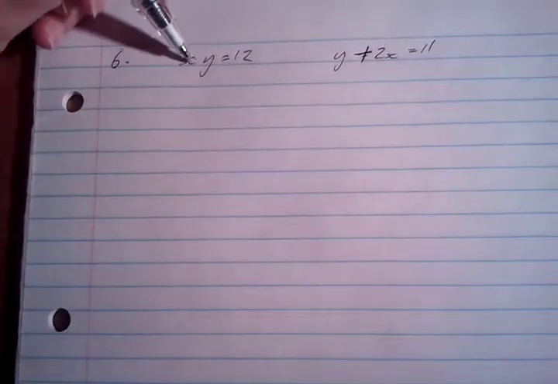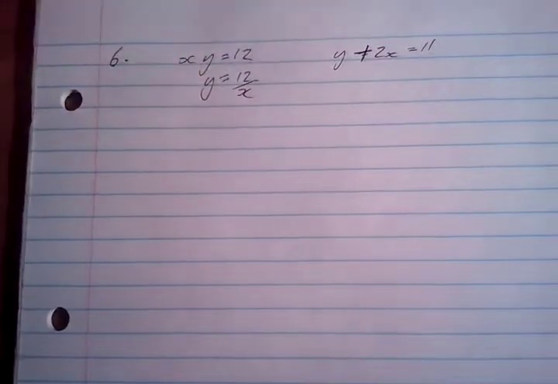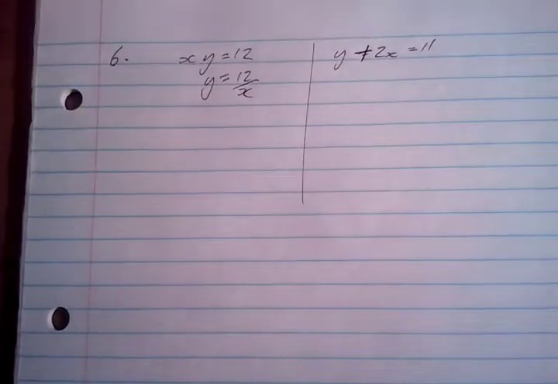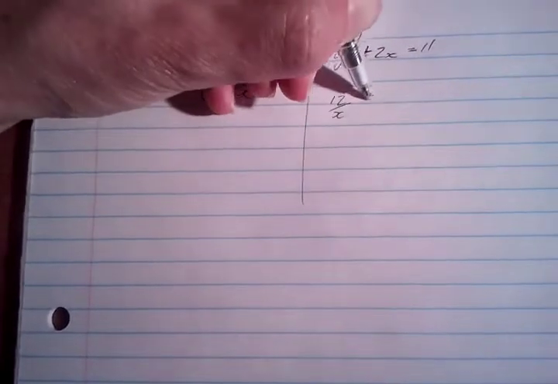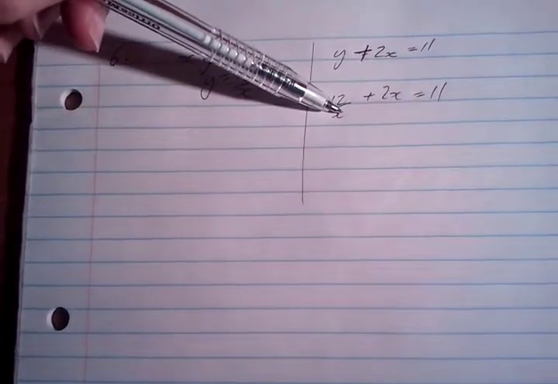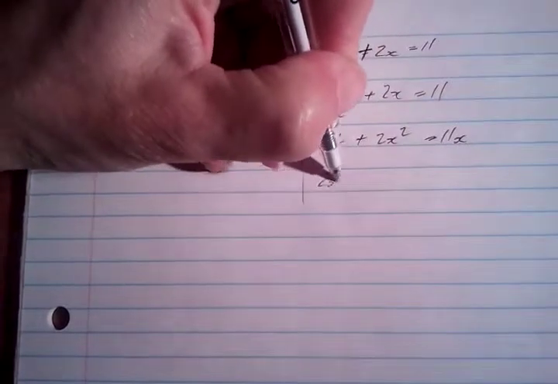Right, question 6 asks us to find the points of intersection between a curve and a line. So once again, easiest if we can get one of these in the form of just a single letter. So y equals 12 over x as an example. So now we want to substitute that y into this equation. So we'll end up with 12 over x plus 2x equals 11. And because we don't like having this variable in the denominator, we can multiply everything through by x, and then we'll make it all set equal to 0, and rewrite it in a form that we're more familiar with.